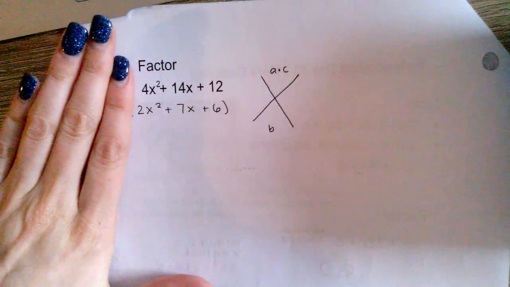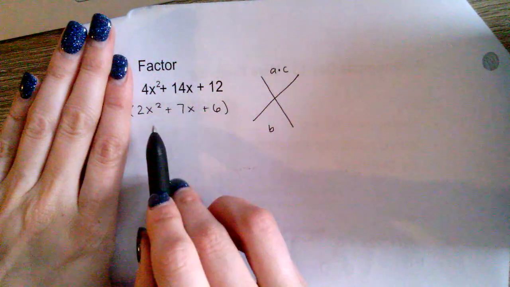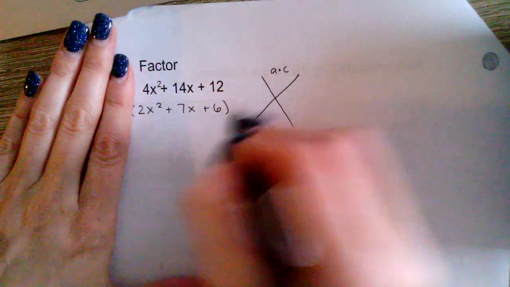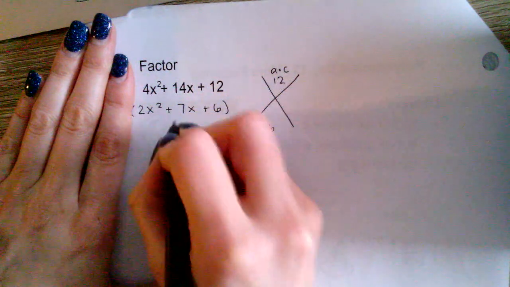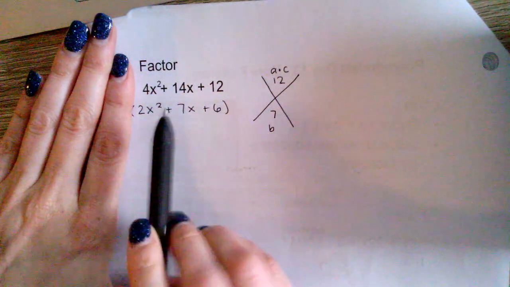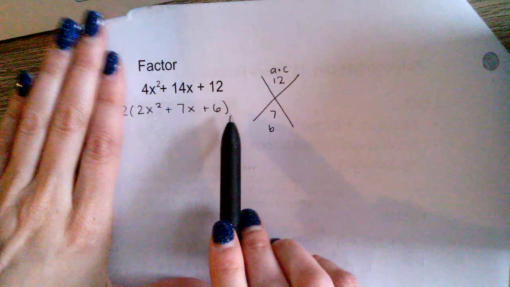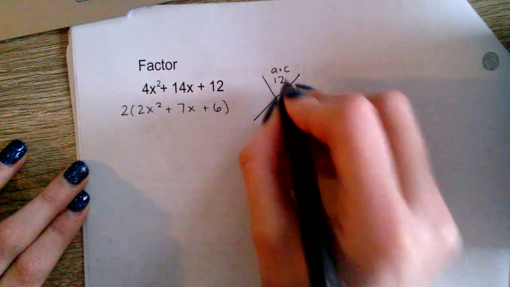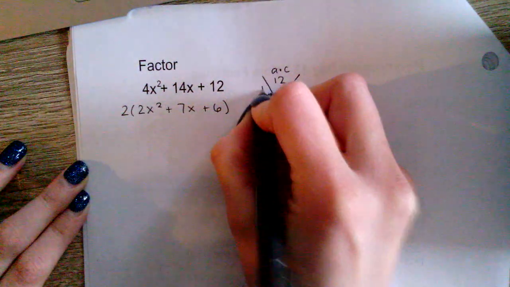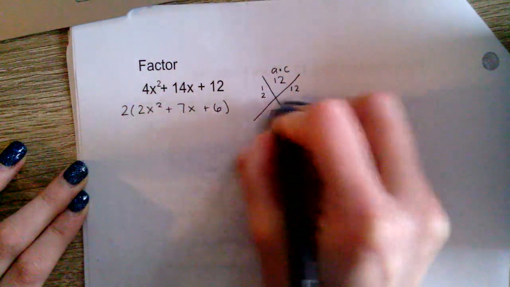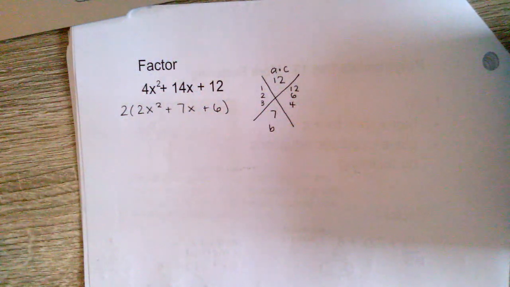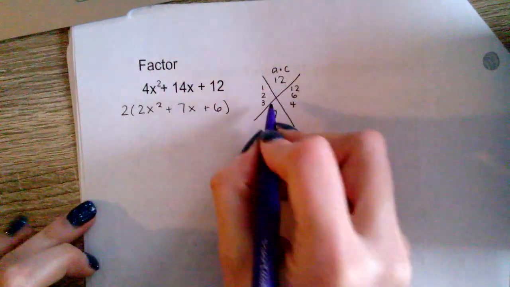Now we're going to ignore this 2 on the outside and just use the values on the inside as our A, B, and C. So A times C is 2 times 6, that is 12, and B is now 7. Again, we're working off of our new simplified expression, because of that GCF of 2. So we're looking for the numbers that multiply together to be 12. We've got 1 times 12, we have 2 times 6, and 3 times 4 as our options. Well, we are also looking for the combination that adds together to be 7. So that would be 3 and 4, right?